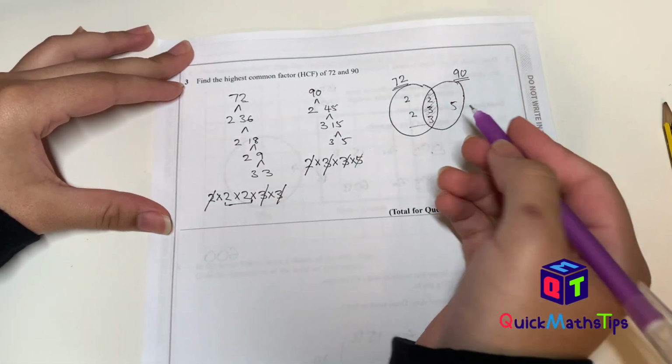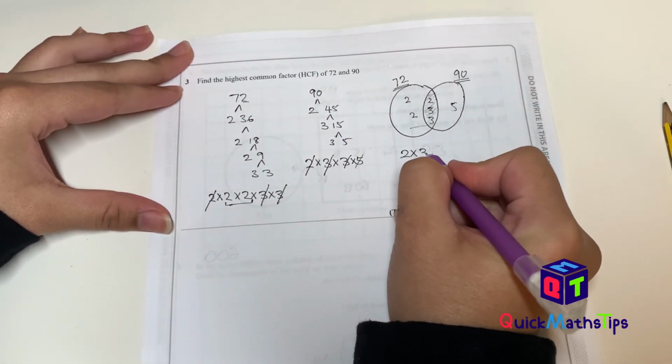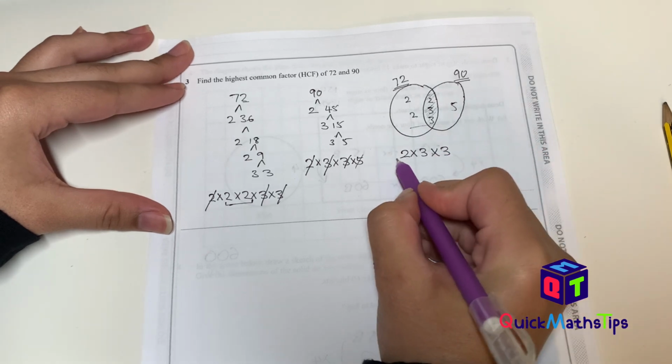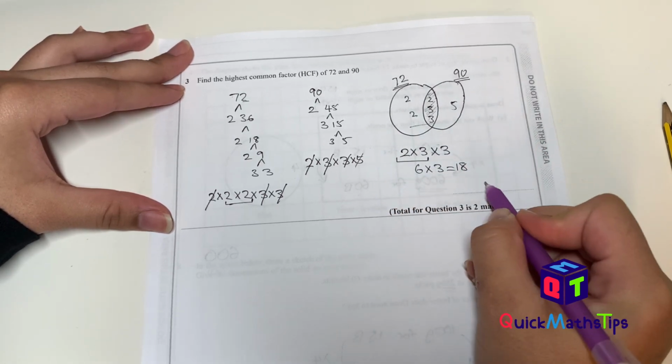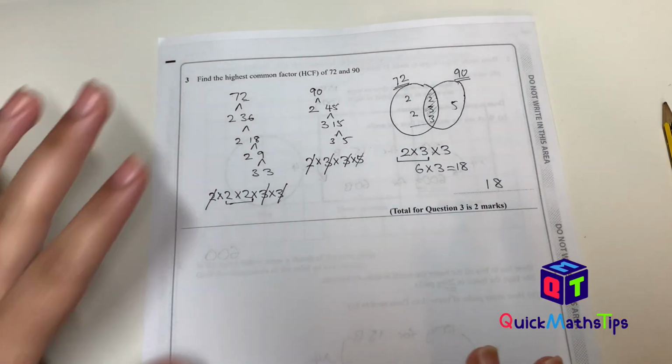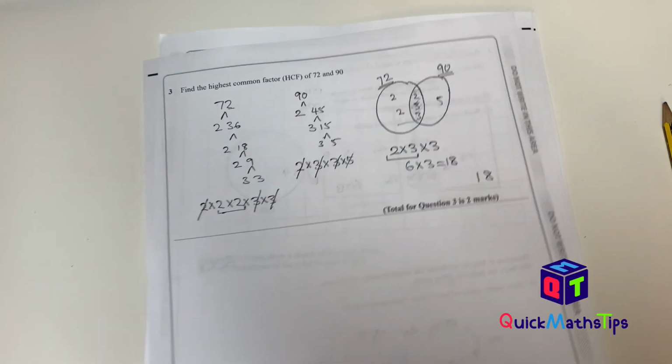This question is HCF, so you're just going to do 2 times 3 times 3, which you can work out in your head. 2 times 3 is 6. 6 multiplied by 3 is 18. So the highest common factor that goes into these two numbers is going to be 18.